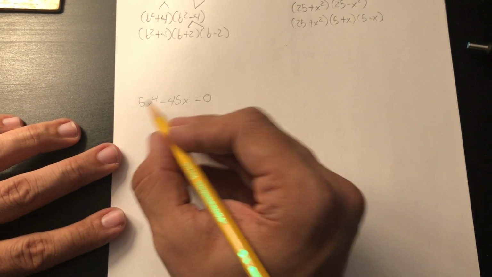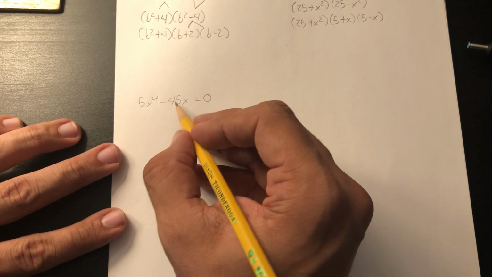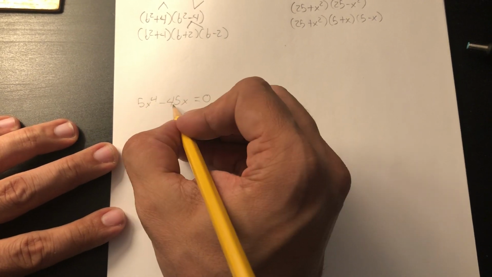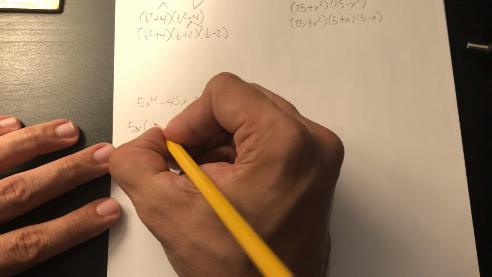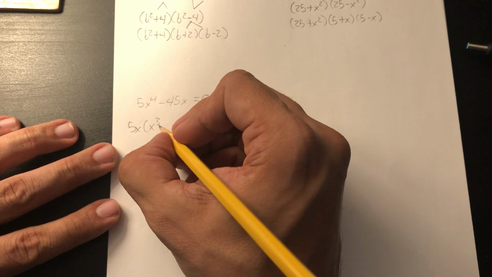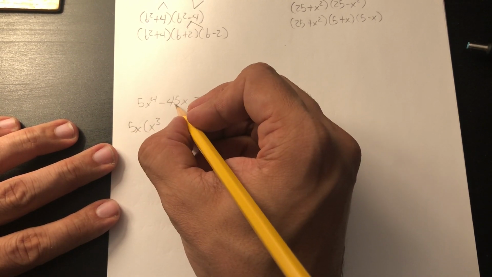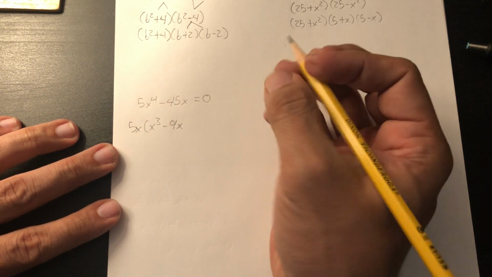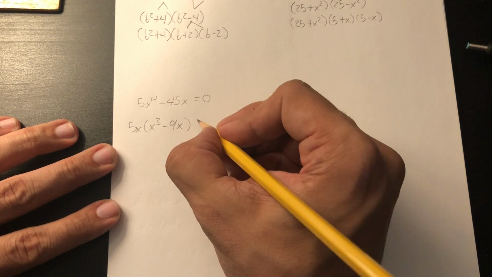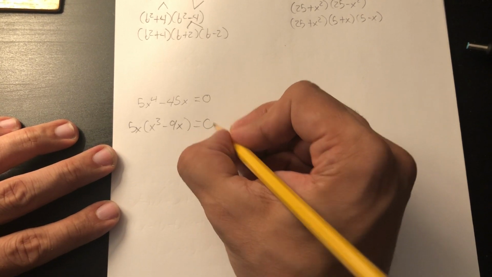So again, these are not perfect squares, so I'm going to at least try to factor something out before I say it's prime. So they're both divisible by 5, and they both share an x, so I'm going to take a 5x out. That'll leave me with x cubed, and this will leave me with 9x. Equals 0.